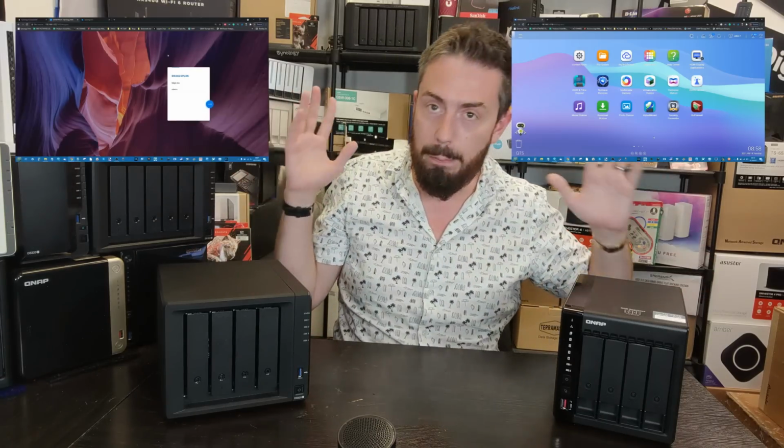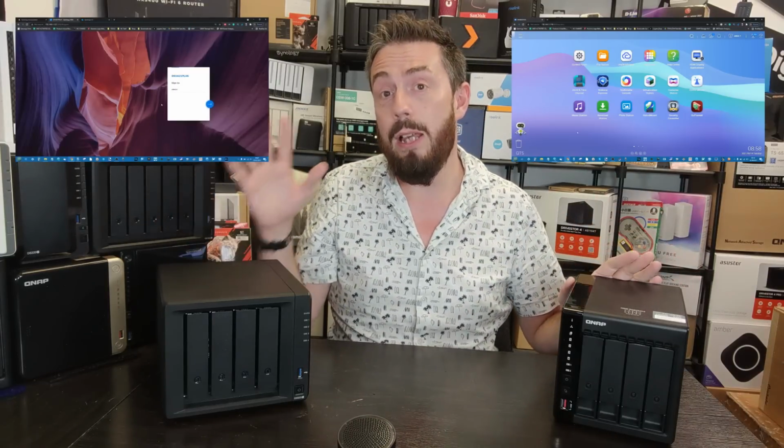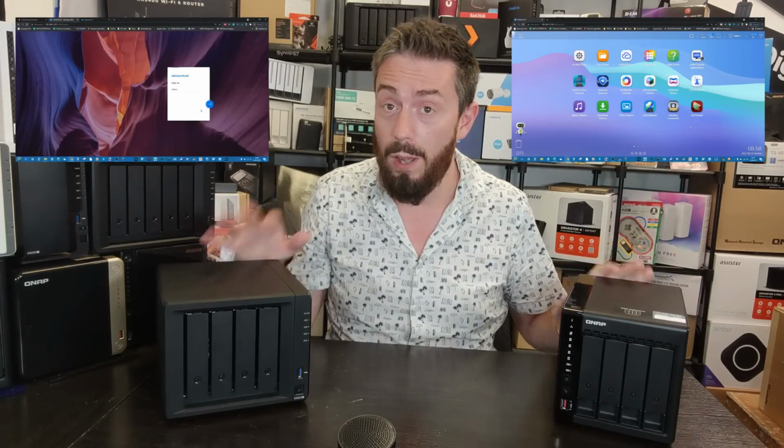And finally, we can talk about the software that both of these arrive with, QTS and DSM. And it has to be said that between the 2 of them, on point, if you were to put all of the to and fro between the 2 of them, DSM has the smallest edge overall.